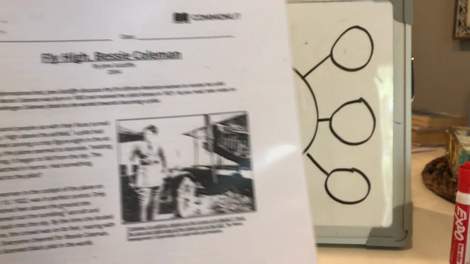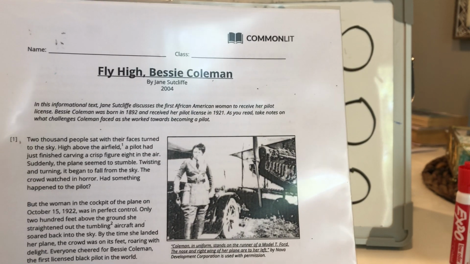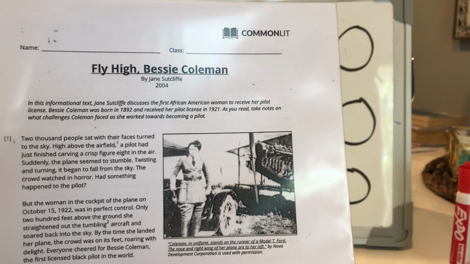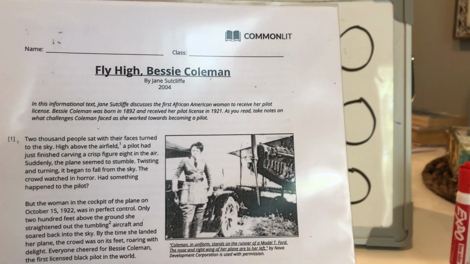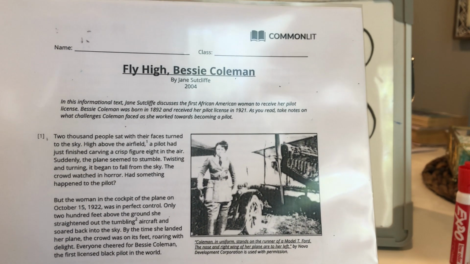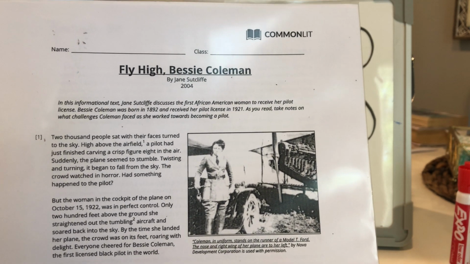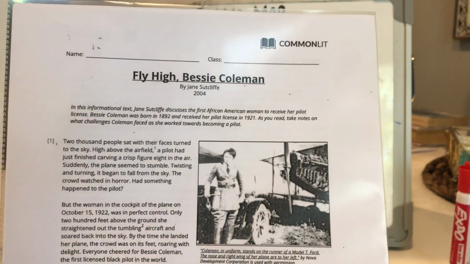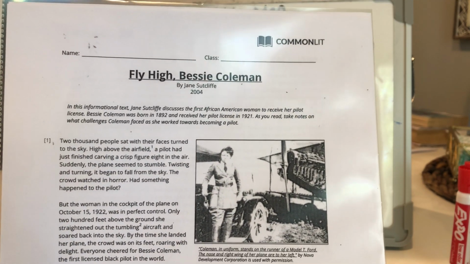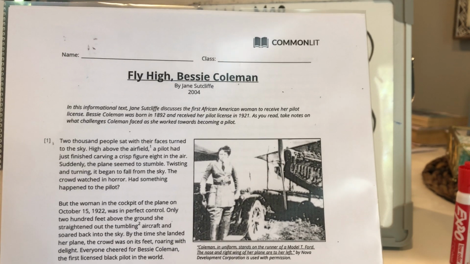I've got a quick article, which I'm also going to scan, and you will have that in your notes page on Google Classroom, so if you want to read more about her. But I've got this article called Fly High, Bessie Coleman. I'm not going to read the entire article today for the sake of time, but I am going to give you a brief introduction about Bessie Coleman, and we are going to read a little bit about her.